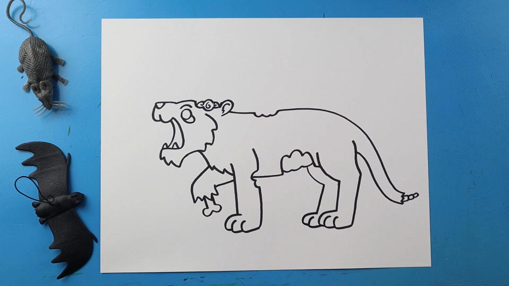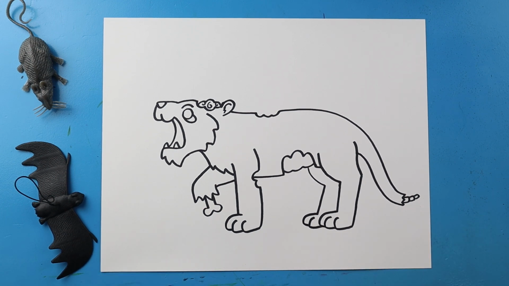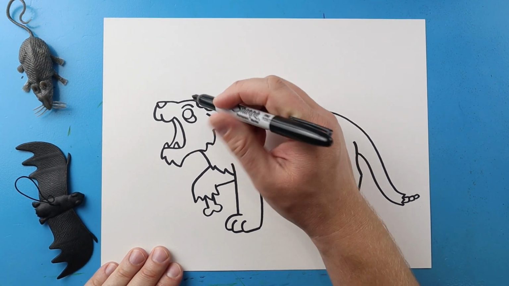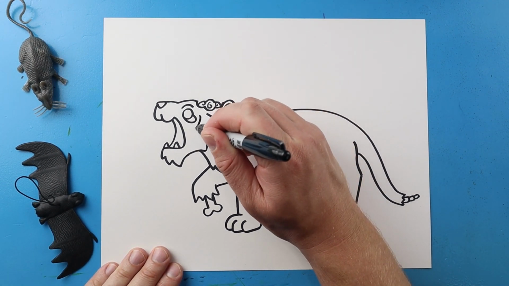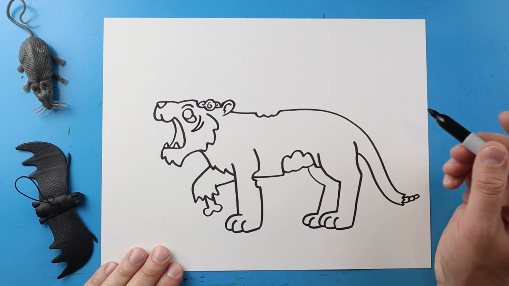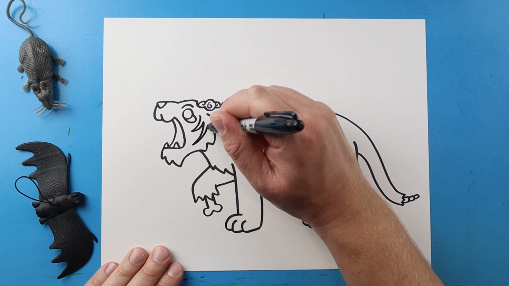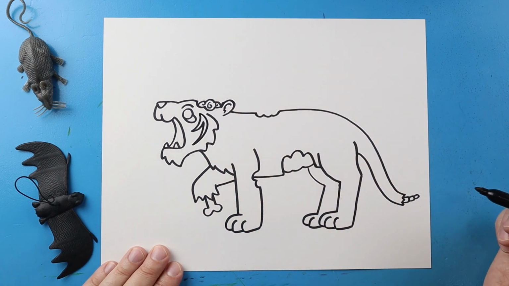Now, once we have our basic shape of our zombie tiger, we want to come in here and add some of the details. So one of the big details is going to be the stripes. So I'm going to start here, and I'm going to begin by drawing a line that's going to curve out and then up. And then another one's just going to curve down and then back up here.